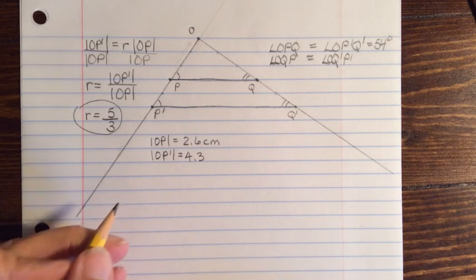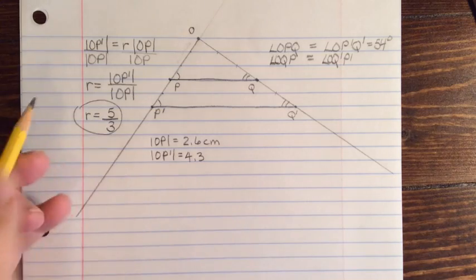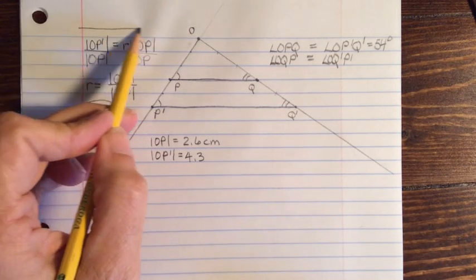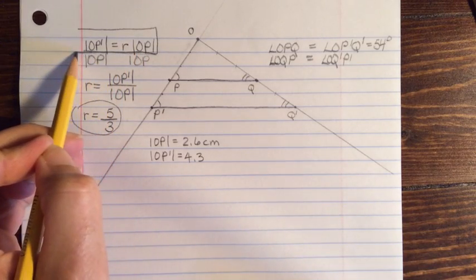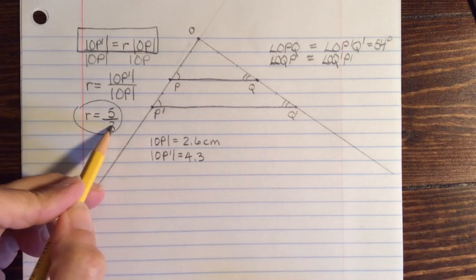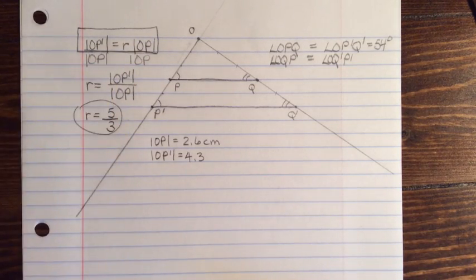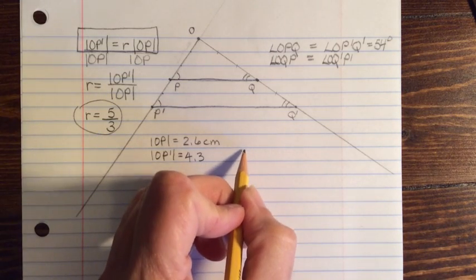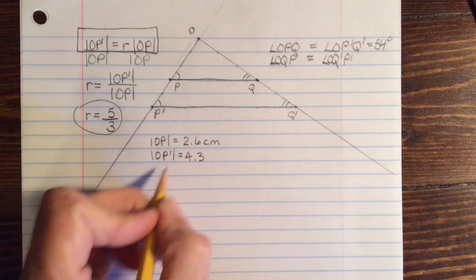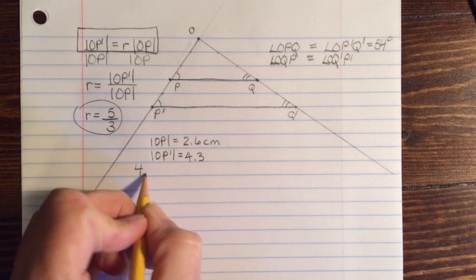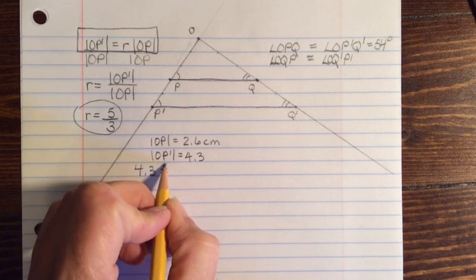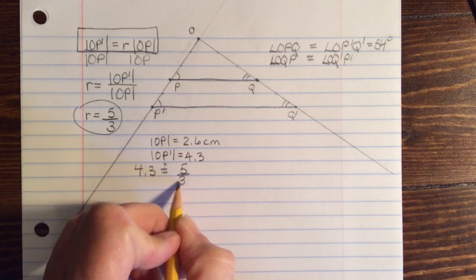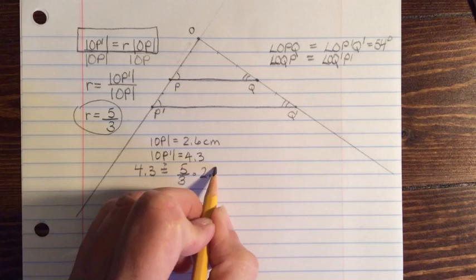So what I want to check is, is this true? Is OP prime equal to my scale factor r, which is 5/3, times OP? So this is the calculation I'm going to do. OP prime is 4.3. So I'll write it down here: is 4.3 equal to, question mark, 5/3 times 2.6?